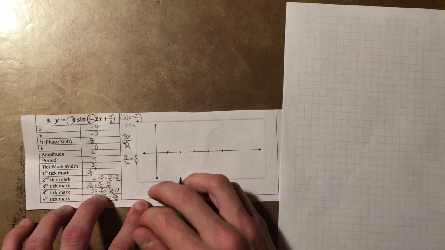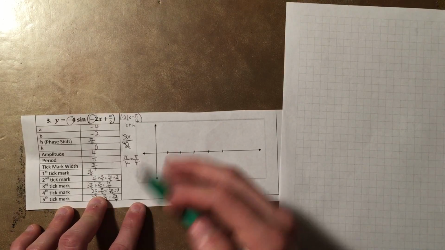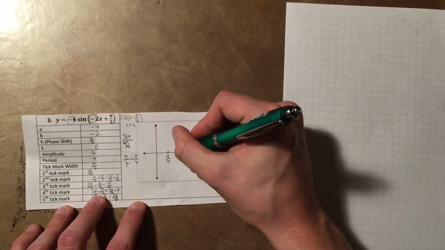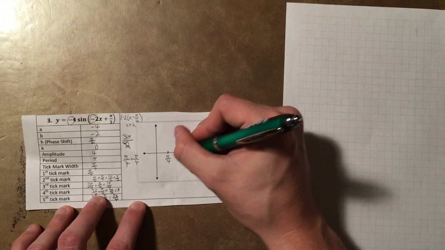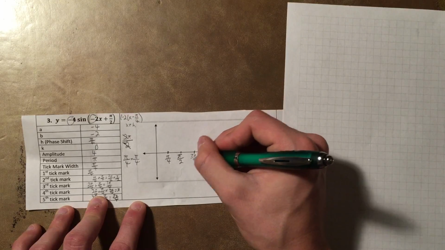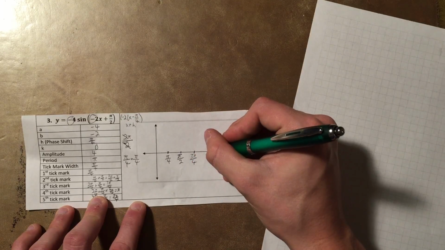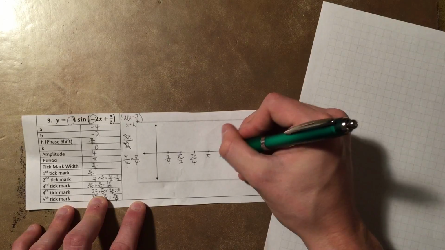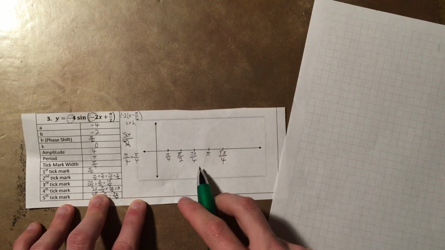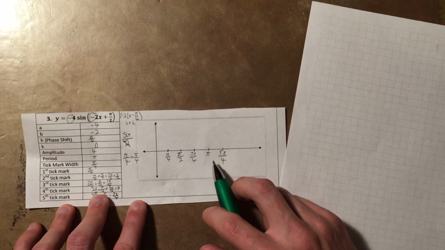Yes, of course. Now, we're going to label these first tick marks. Okay, so now that we have all of these labeled, we're going to go ahead and start our graph.